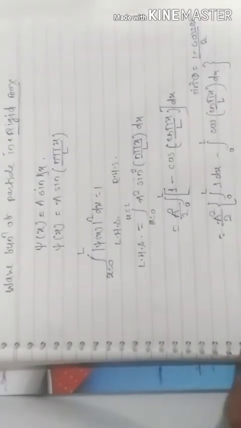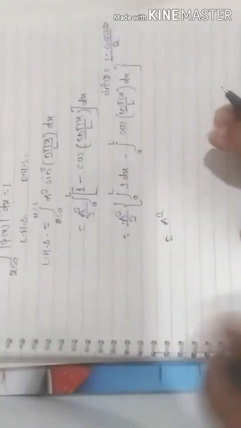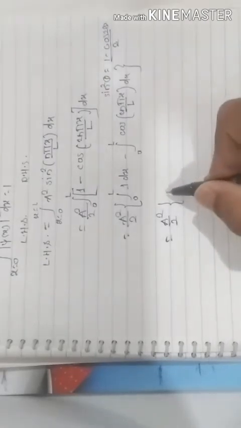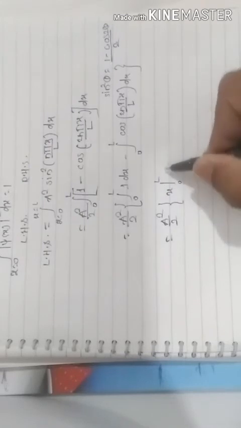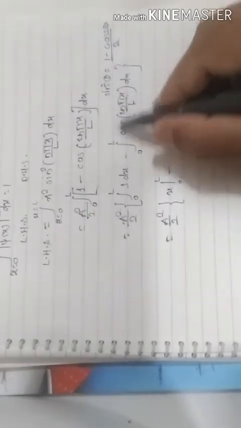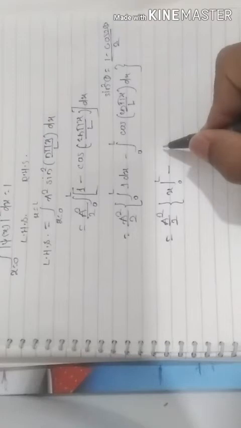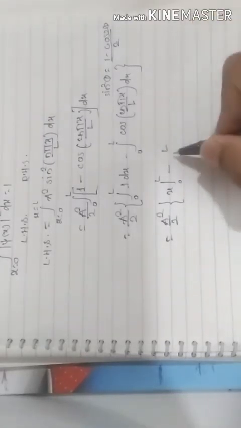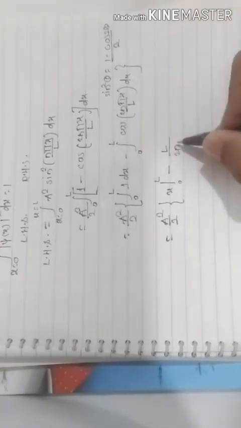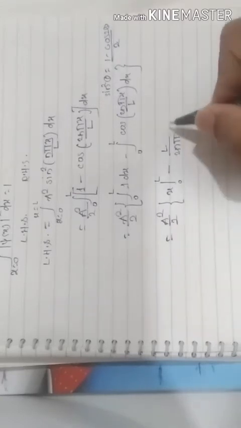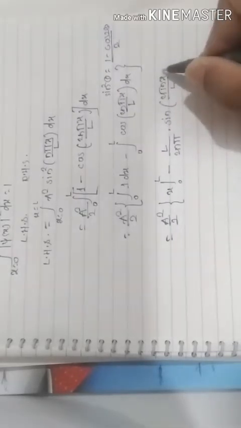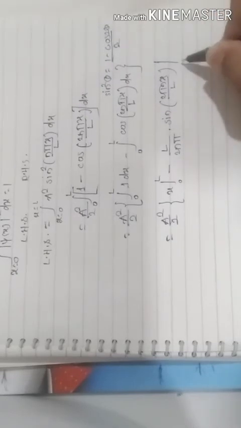This can be written as a squared divided by 2 times x from 0 to L, minus the integration of cos, which is simply sine, with respect to x, so L upon 2 n pi into sine 2 n pi x upon L. This is from 0 to L.